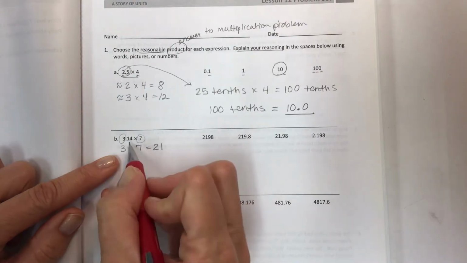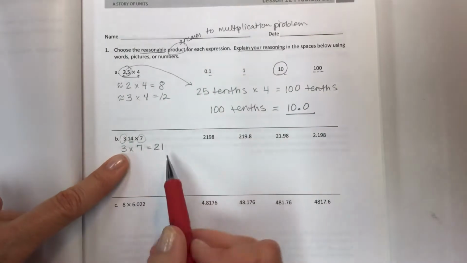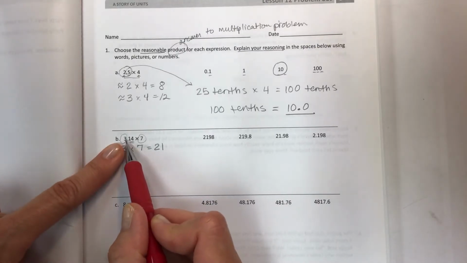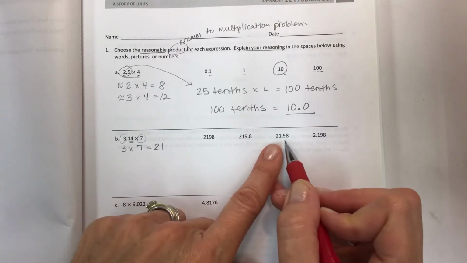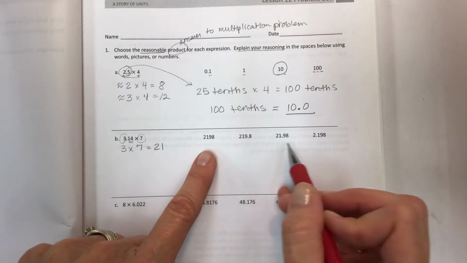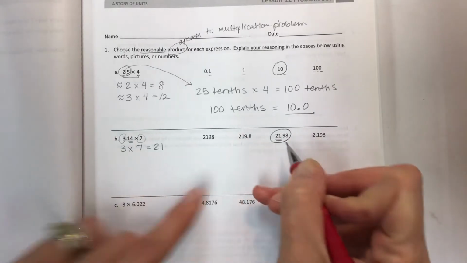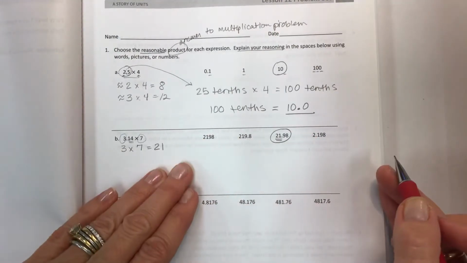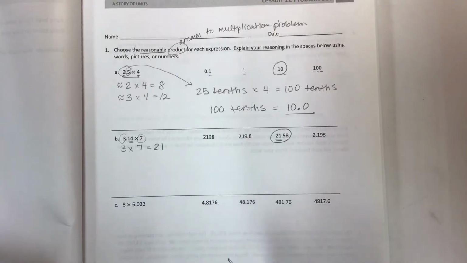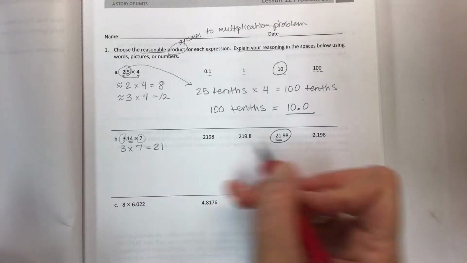Okay? Now, it's a little higher. It's going to be a little higher. My product will be a little bit higher than 21 because I have a little bit more than 3. So does any number here stand out as a little higher than 21? You should say, yes, this one does. Why? Because I have 21 ones, and if I had any of the other choices, the decimal placement would not make sense. Okay? So it's going to be a little bit higher than 21.